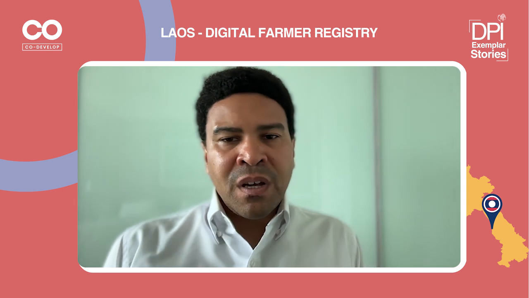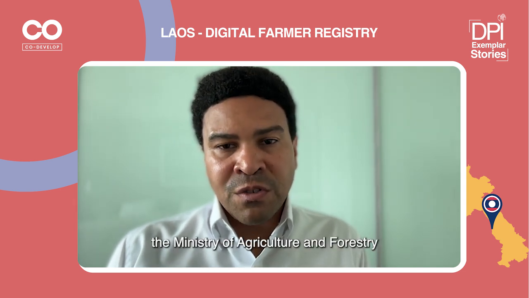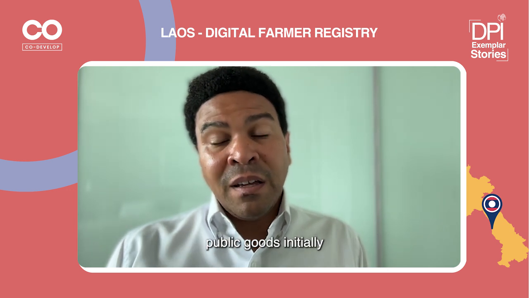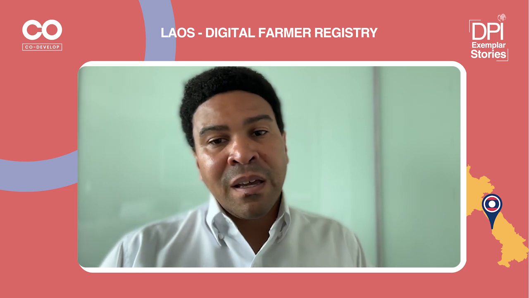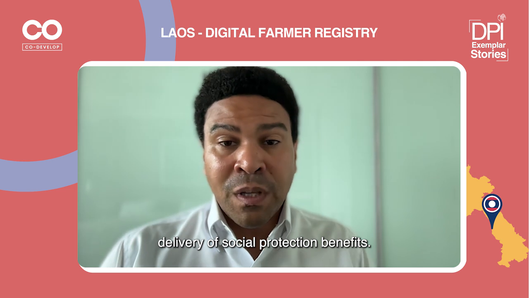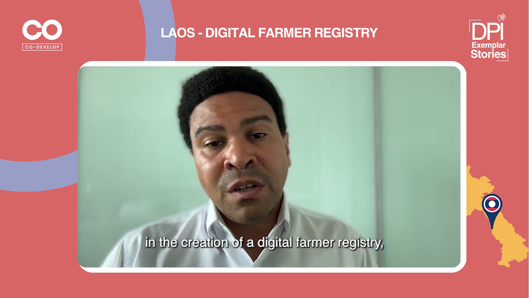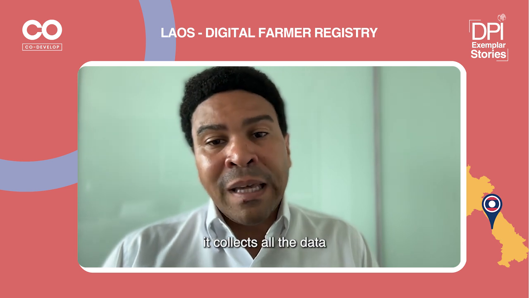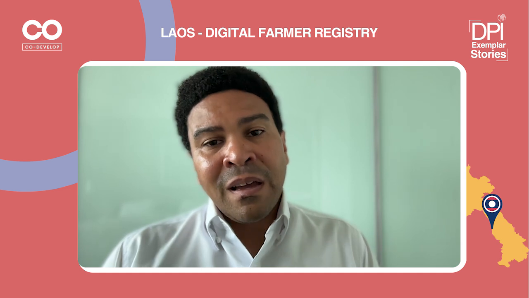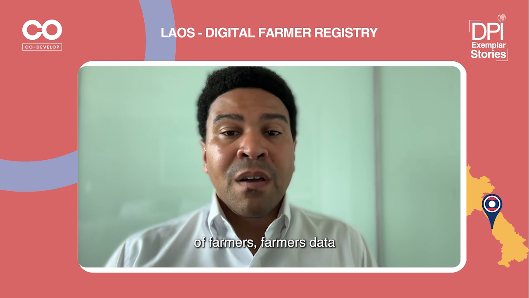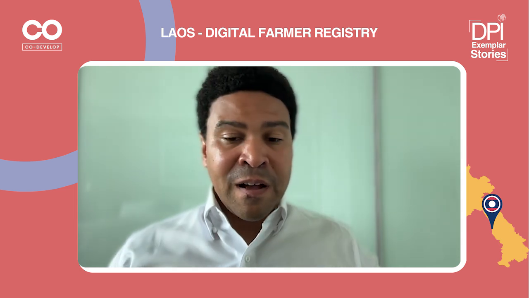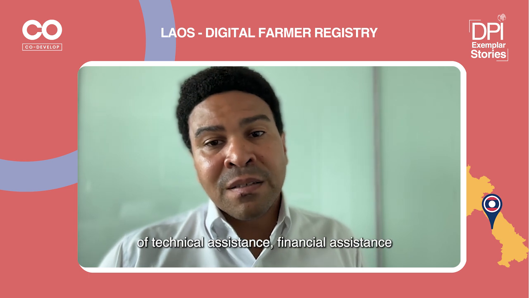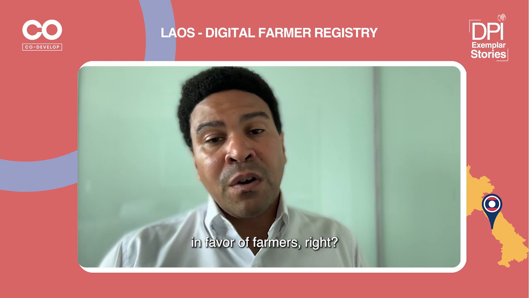So the use case in Lao comes from a partnership that we have with the Ministry of Agriculture and Forestry. It's about applying OpenSPP, which is a digital public good initially created for social protection management information systems and delivery of social protection benefits, to the context of agriculture in the creation of a digital farmer registry. Essentially, what a digital farmer registry does is collect all the data and assets related to agriculture in a country, the type of agriculture being done, farmers' data, and community data, and aggregate that data to enable better services in terms of technical assistance and financial assistance in favor of farmers, right?